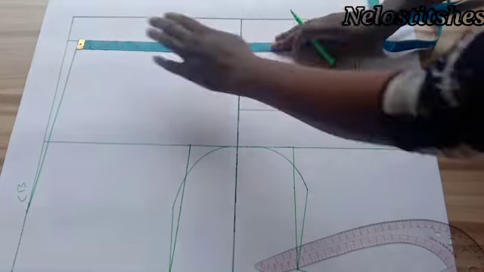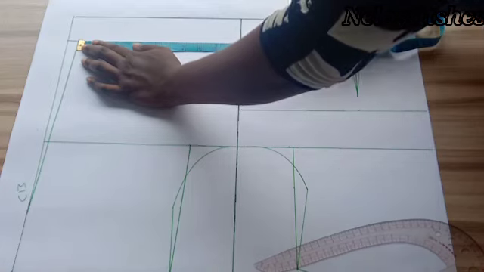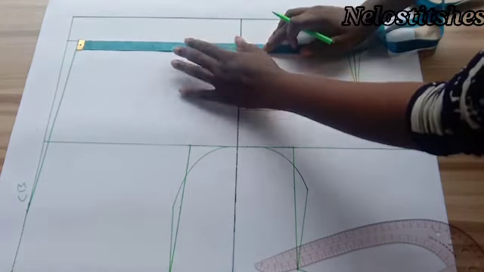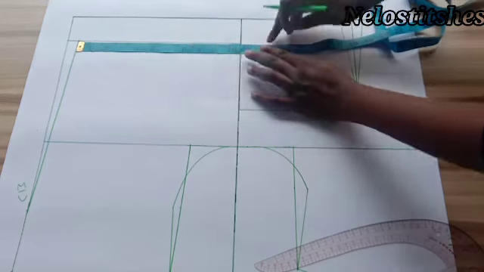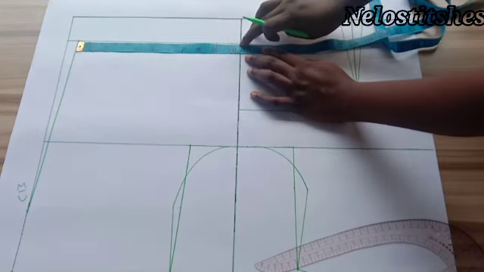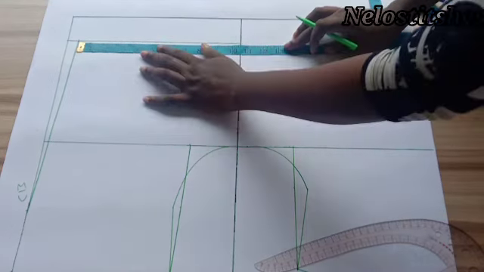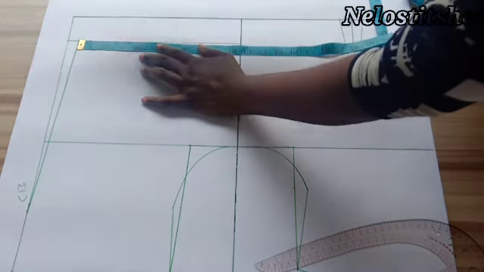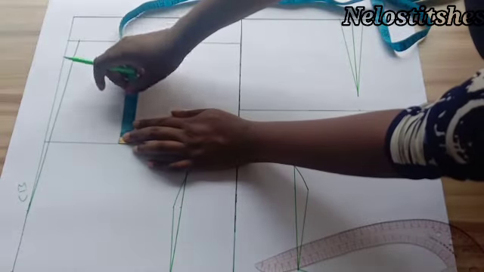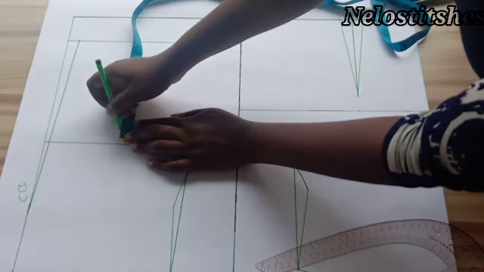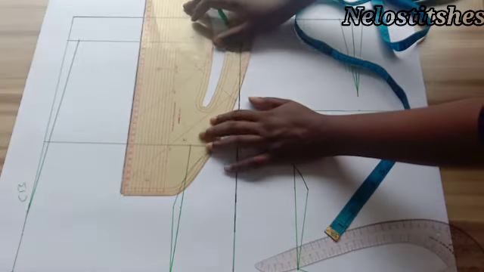This is where my waist divided by 4 is, and the 1.5 inch falls on this line, very close to the line here. Now I'm going to take my apex, nipple to nipple divided by 2. This is 4 here. And from the chest line, I'm going to come down by 1 inch. So I'll connect that line together.